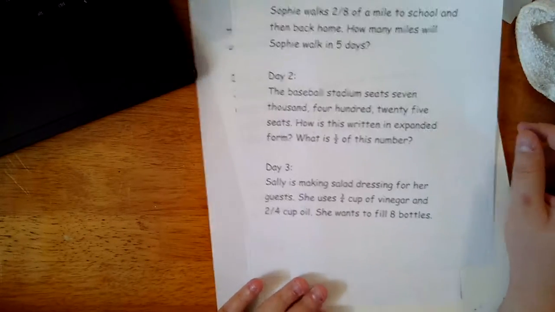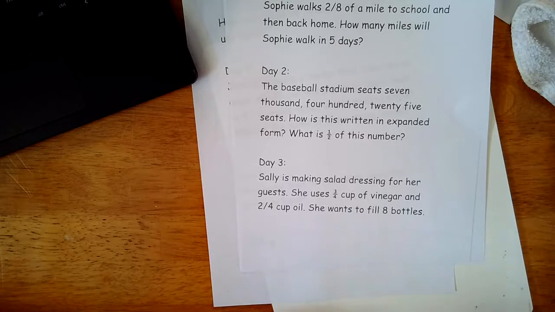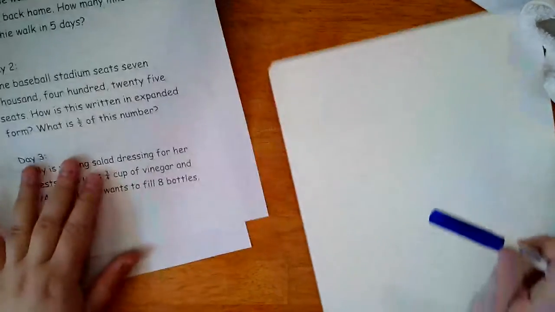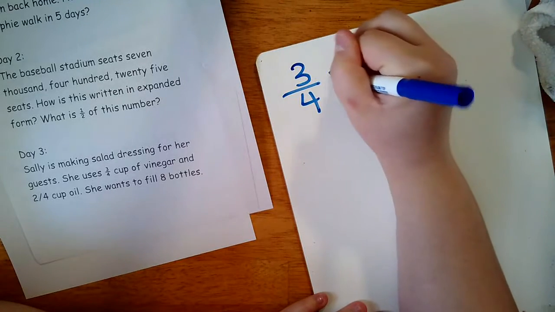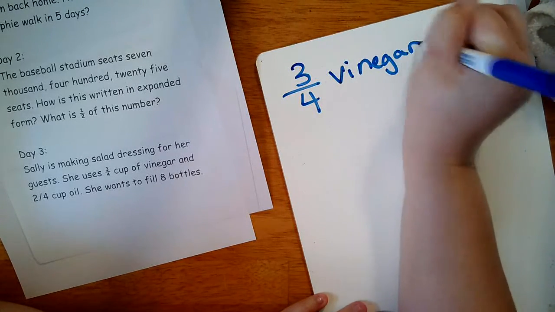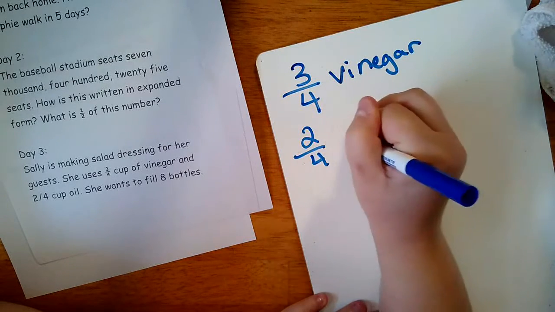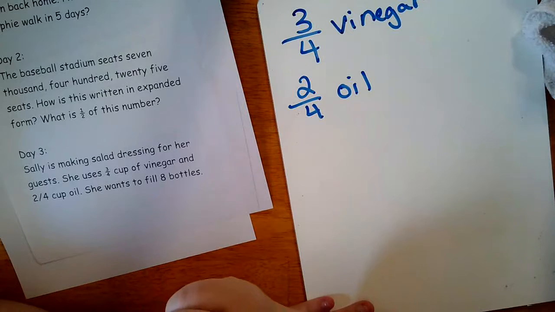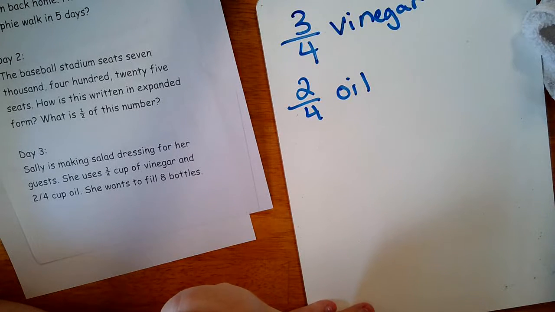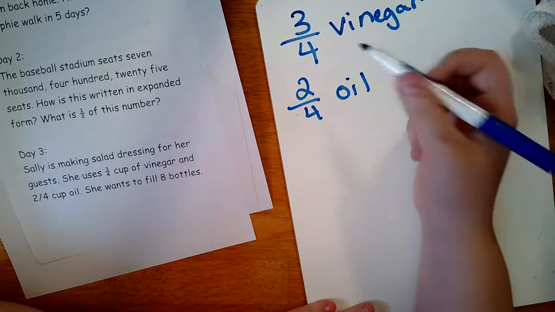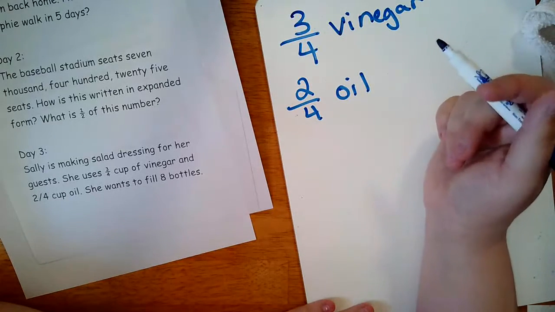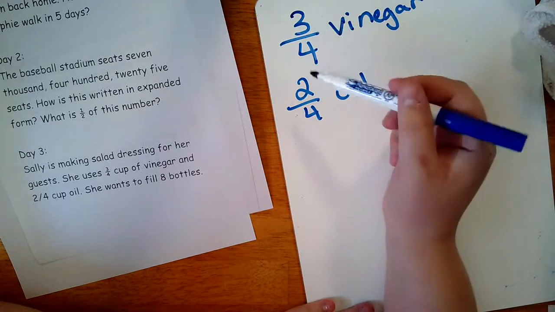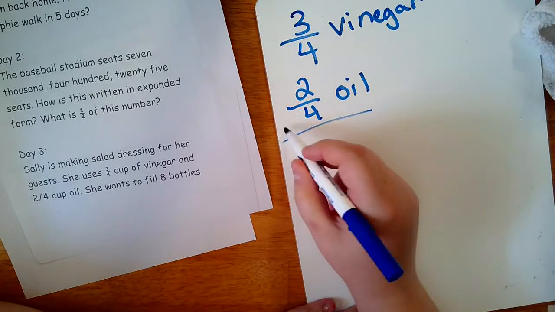So let's go ahead. If we know that the salad dressing is 3/4 of a cup of vinegar and 2/4 of a cup of oil, right? So that is our recipe. That's what we know we have to stick to. So I'm going to put 3/4 cup of vinegar and 2/4 cup of oil. So if she's wanting to fill 8 bottles, we know that we need to add these, correct? So if we add these 2 things, we're going to mix it together to make our salad dressing. We're going to say 3/4 plus 2/4 is going to give us what?